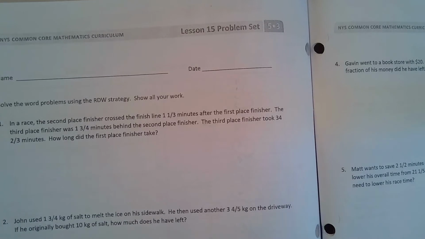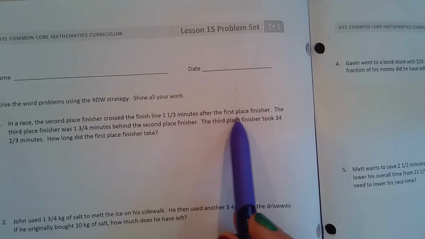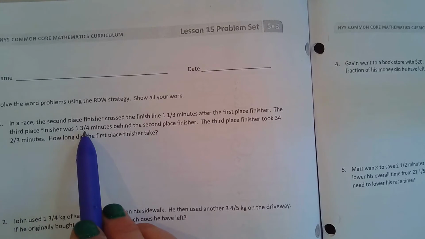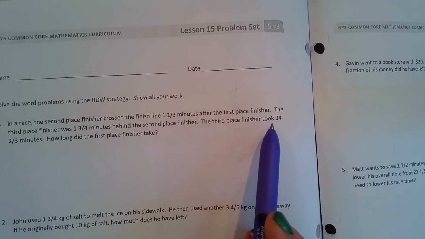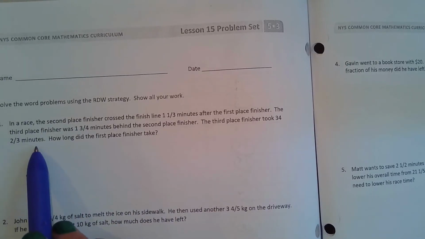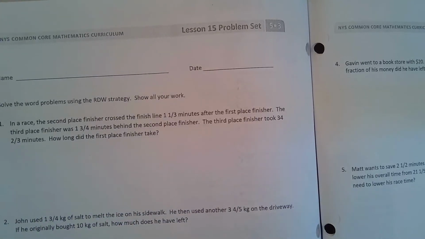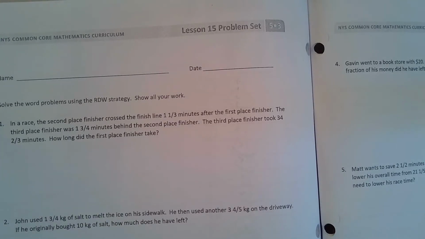So in a race, the second place finisher crossed the finish line 1 1/3 minutes after the first place finisher. The third place finisher was 1 3/4 minutes behind the second place finisher. The third place finisher took 34 2/3 minutes. How long did the first place finisher take? So let's go back and let's just talk about the problem. So number one, the first sentence tells me that the second place finisher took 1 1/3 minutes longer than the winner.